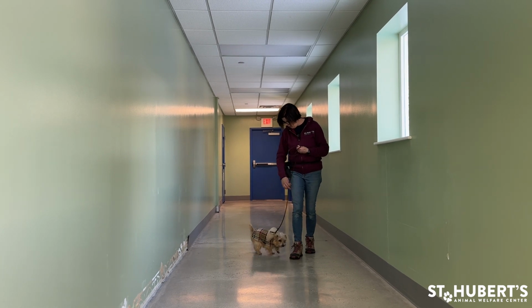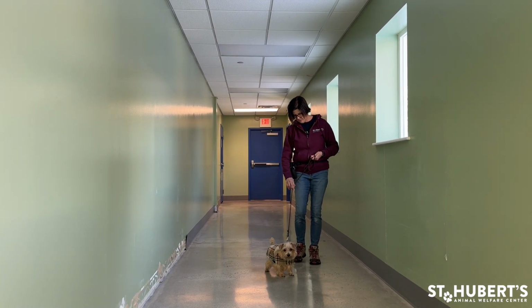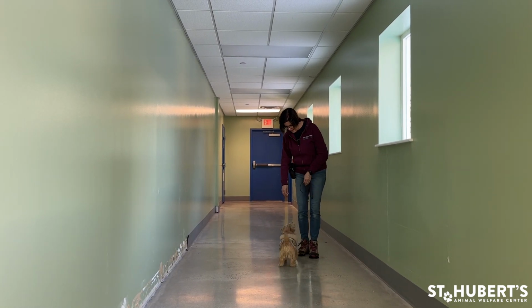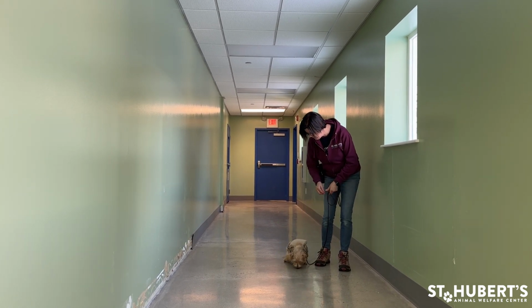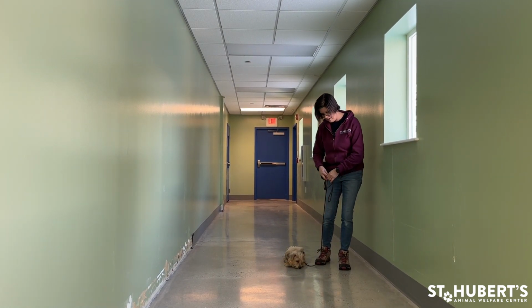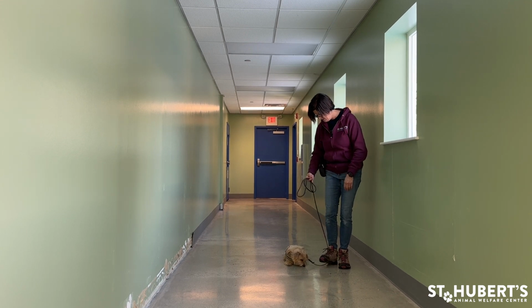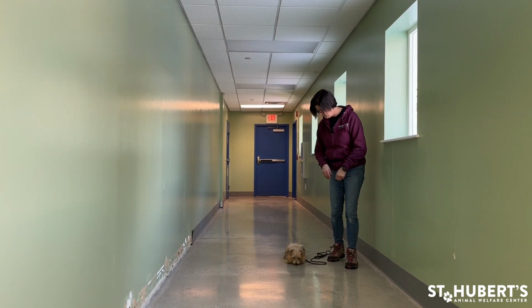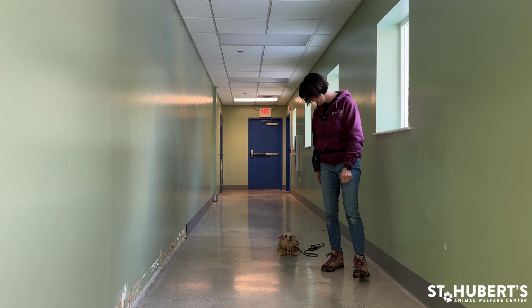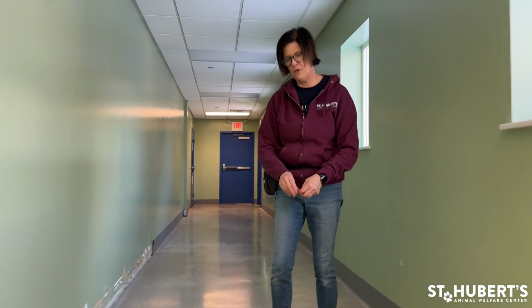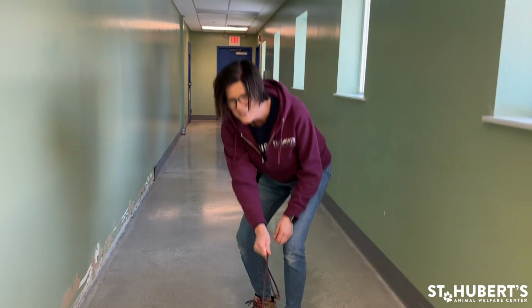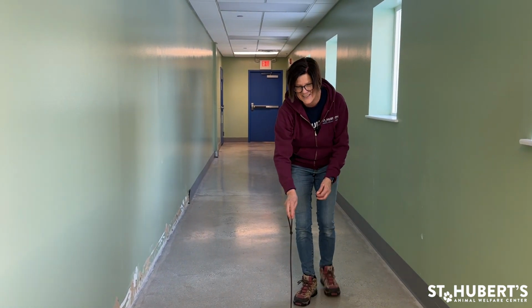So we're walking. Yes. I am going to ask for a wait, which is a pendulum swing. Again, I don't care. She offered a down. That's great. I'm not asking for any position. I'm just going to take a step. Okay. Yes. So she can join me or go up and say hello to the camera. Gigi. Good girl.